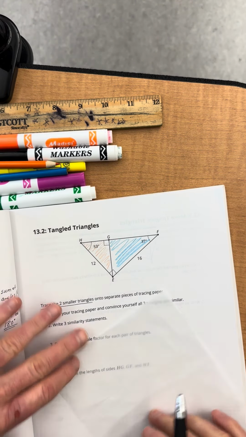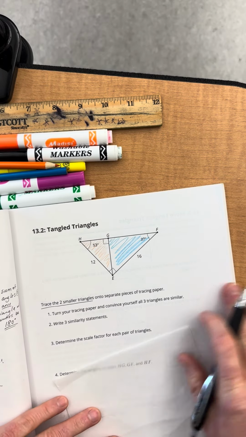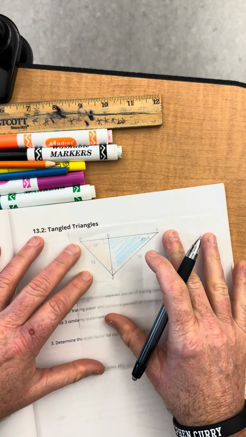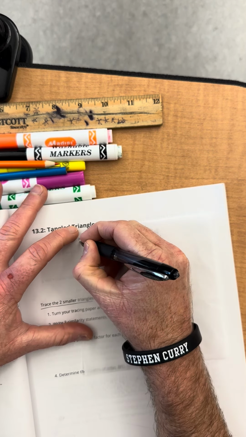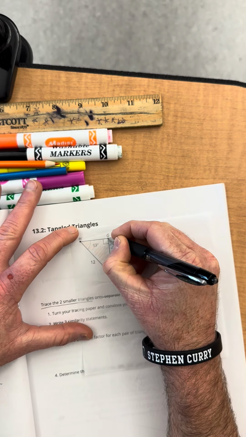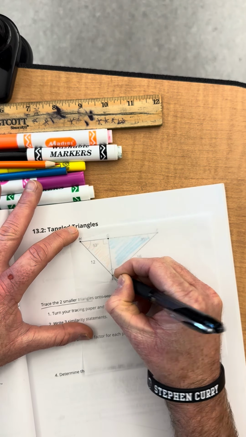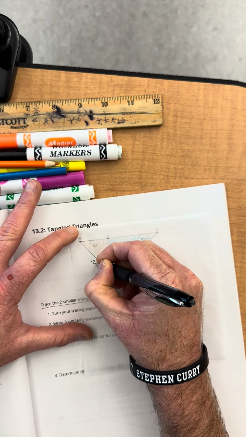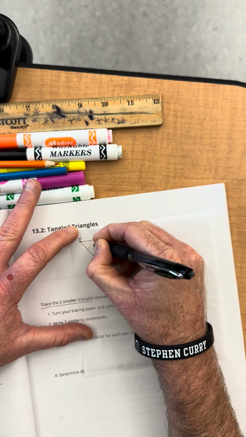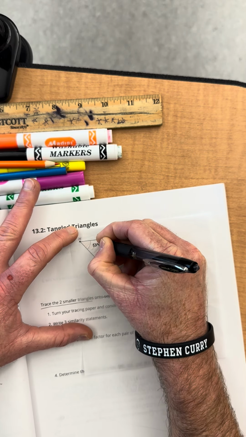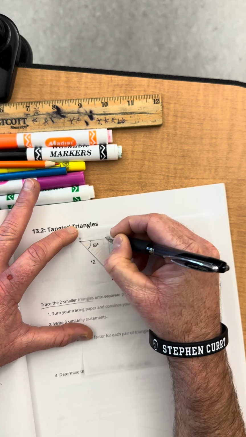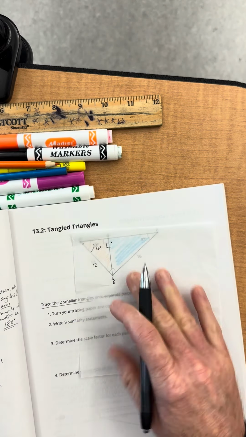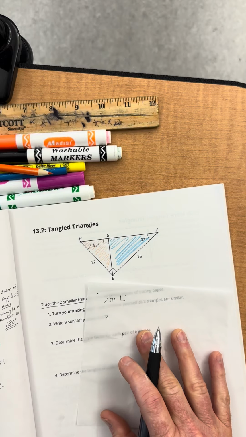All right, trace two smaller triangles on a separate. I'm just gonna do the same, whatever. There might be a reason why they said separate. Could be breaking the rules here, not following the directions. Best way to trace is to literally trace, because these images are pretty good in the book. Now, even tracing, I can't draw a straight line, but I do have 2 points. So here we go.